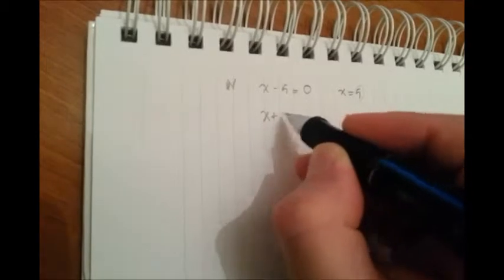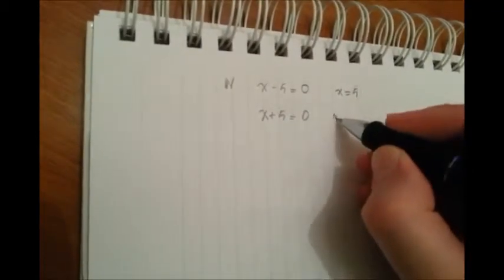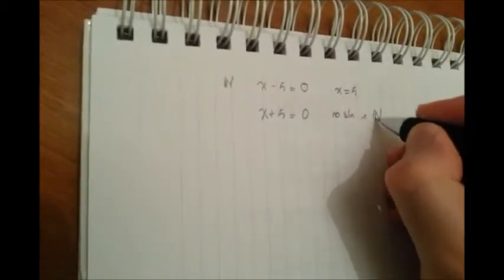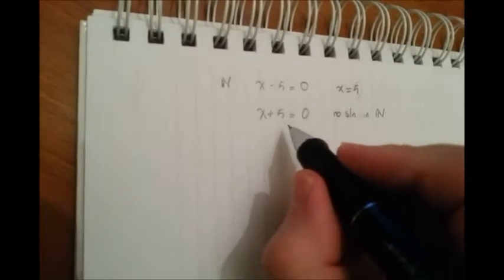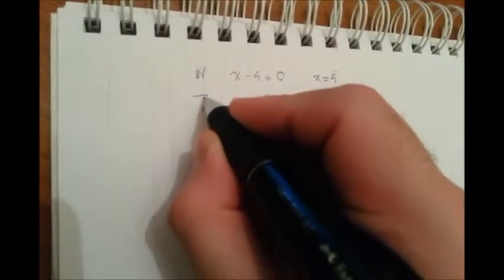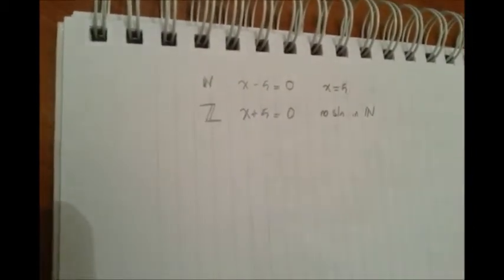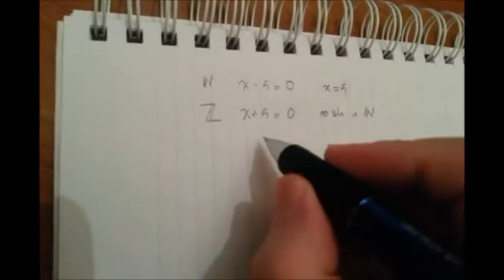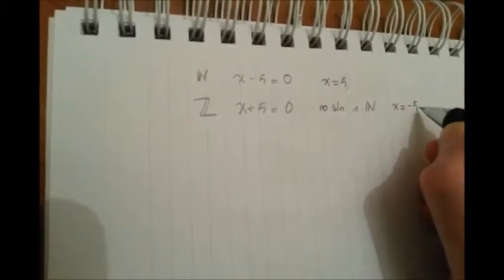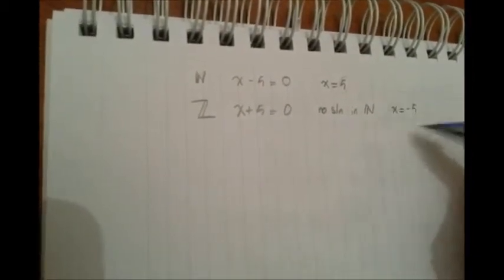But this equation has no solution in natural numbers. But of course we know that this equation has a solution in integers. So what is it? It is minus 5. But minus 5 is not a natural number, but an integer. So it has a solution.